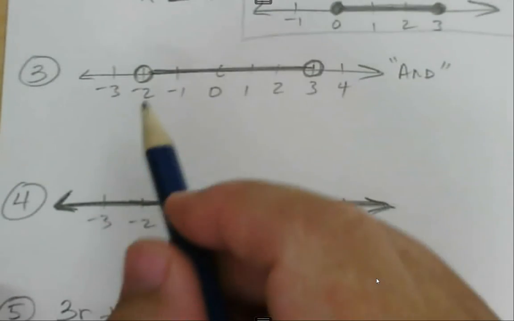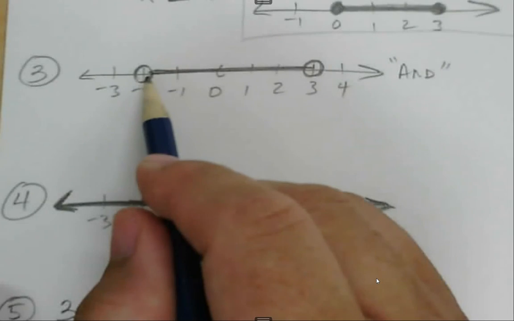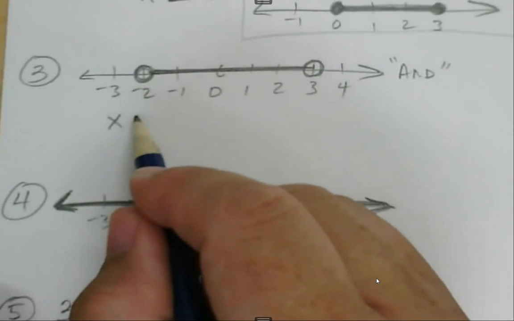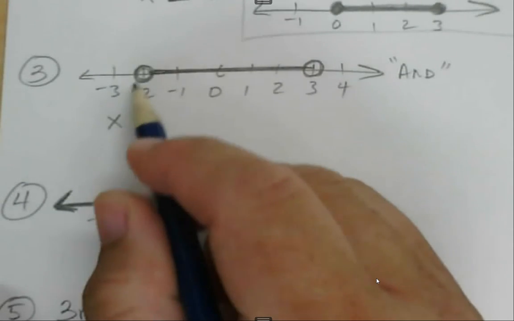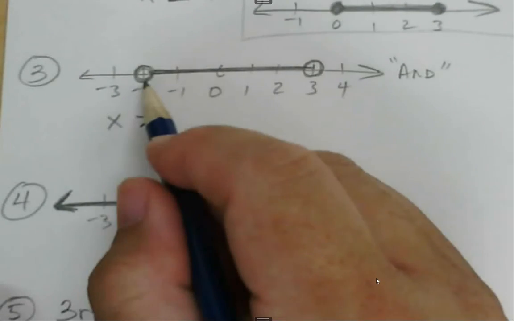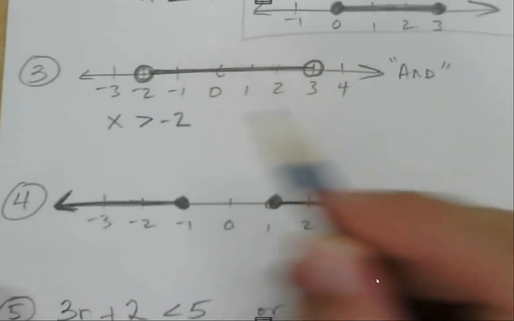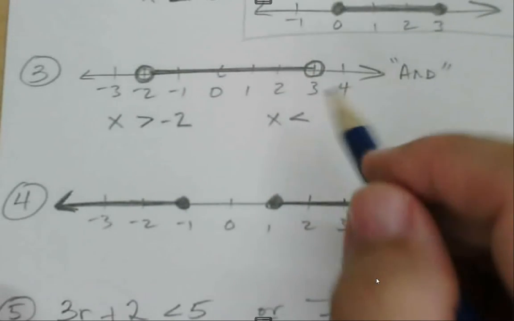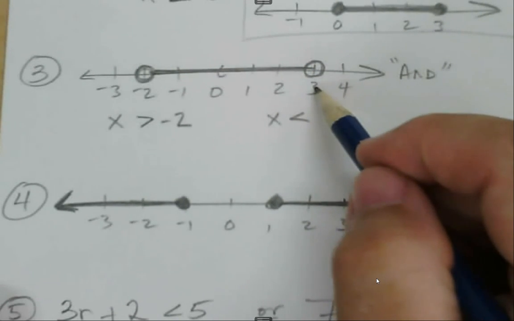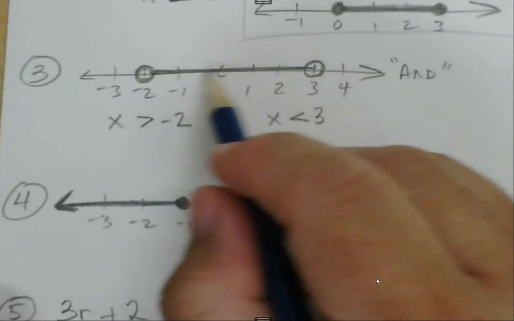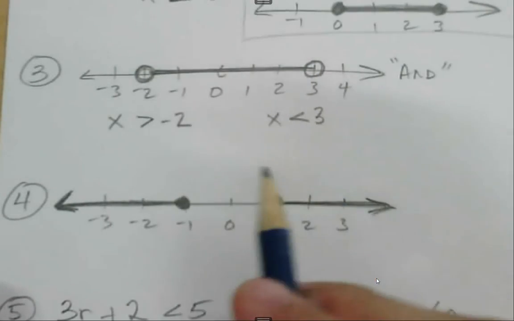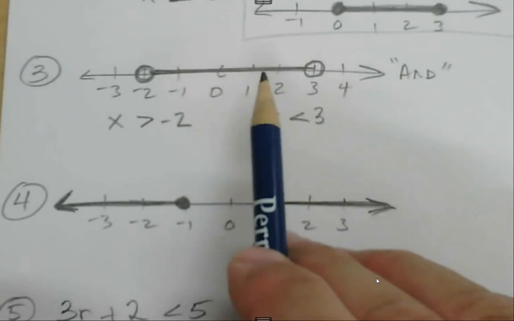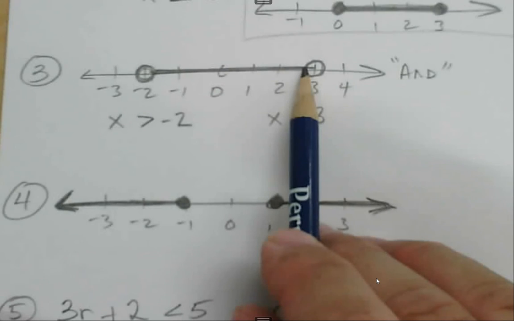So let's think about what we have here. We could describe this as, let's start with this point and go this way. We have x that is greater than, not including, right, because it's an open circle, greater than -2. But we also have an x that is less than +3. But again, it only goes to this point, okay? So really our x values, let's think about what this is really saying. Our x values are between -2 and +3.